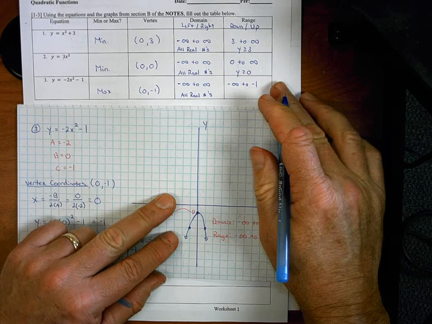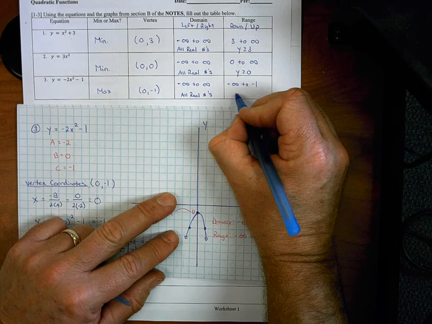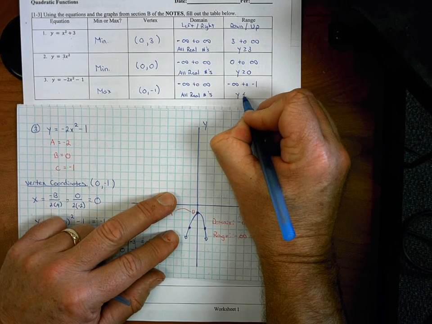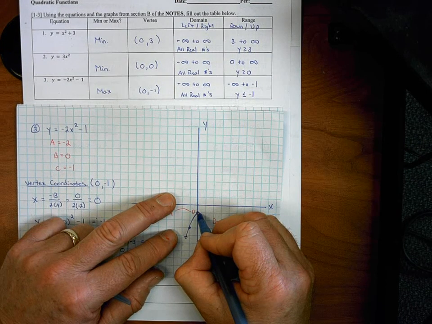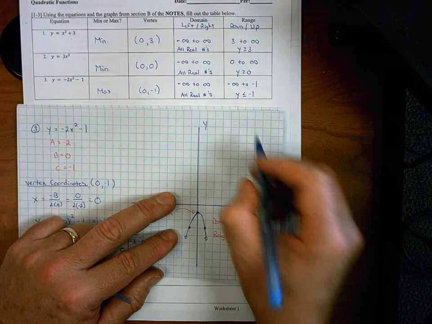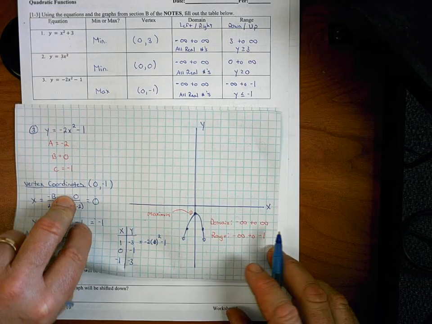Okay, so how would you represent this? Some people would represent this as y is less than or equal to negative 1. That means anything from negative 1 or lower would be a number that would cover my range.